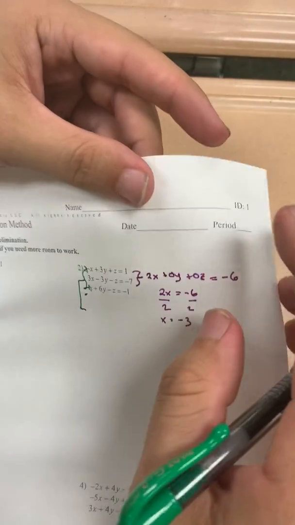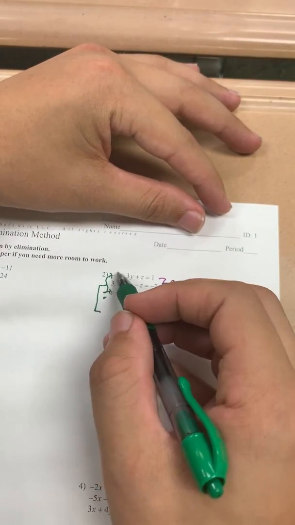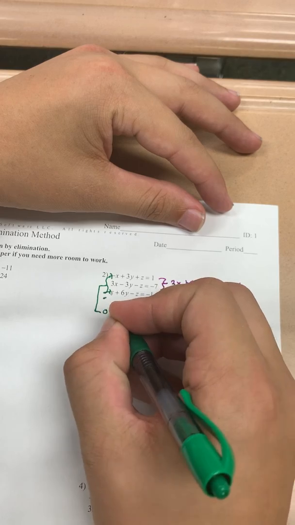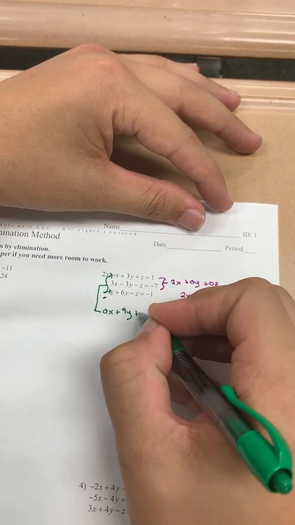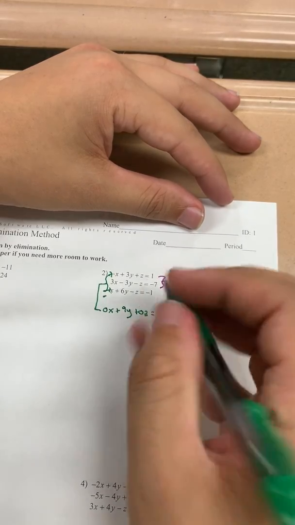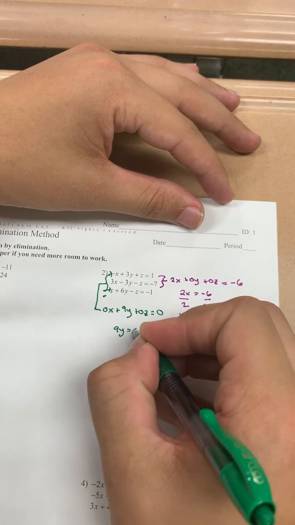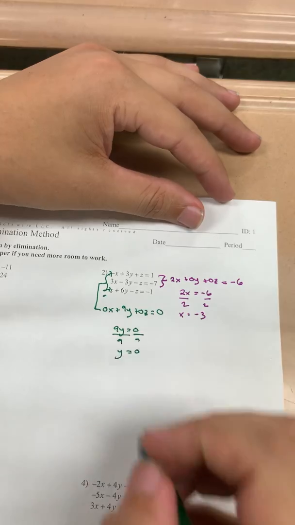Oh no, sorry, that's a positive x. Yeah, positive x. Sorry about that. So now when I add, I get 0x, I get 9y, I get 0z, and that all equals 0. And so I get 9y is equal to 0, and when I divide by 9, I get y equals 0.